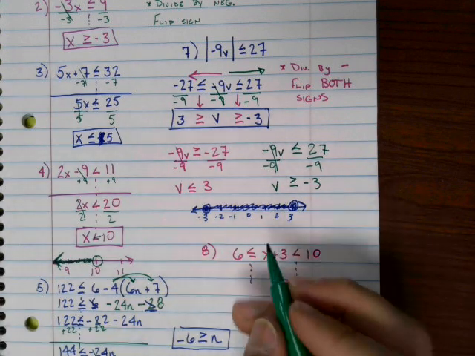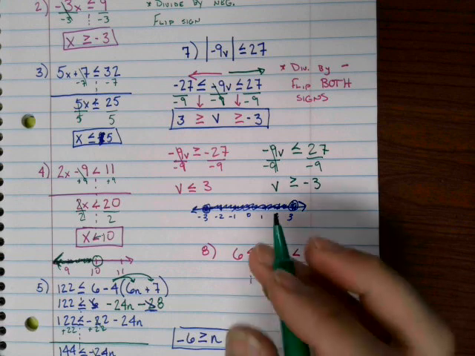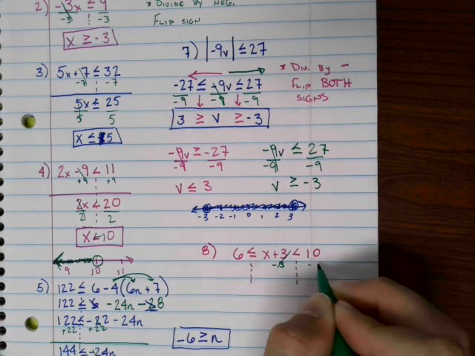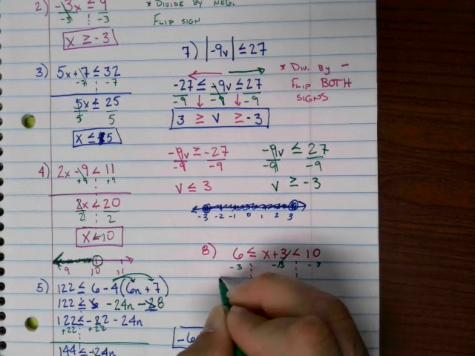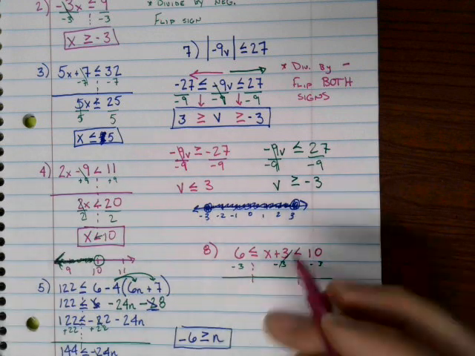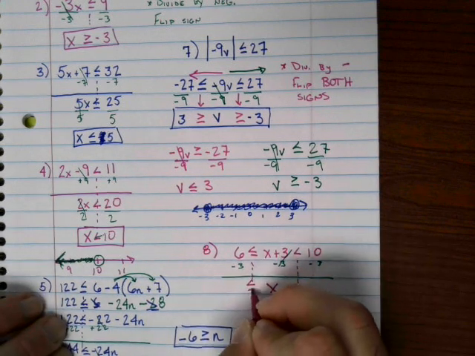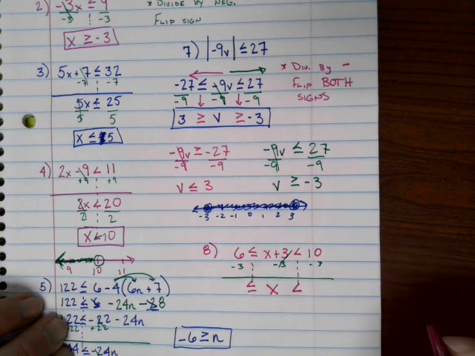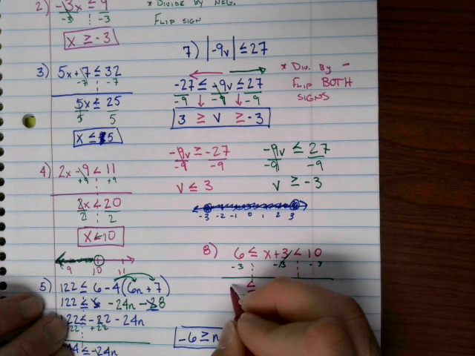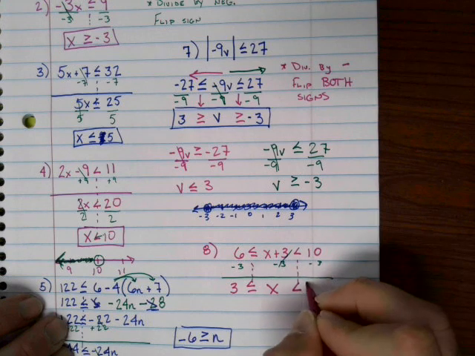So what we're going to do, just like we solve any inequality, I'm going to subtract 3 from both sides. All that's left in the middle is x. Bring down my signs. I didn't divide or multiply by a negative, so my signs stayed the same. And 6 minus 3 is 3. 10 minus 3 is 7.